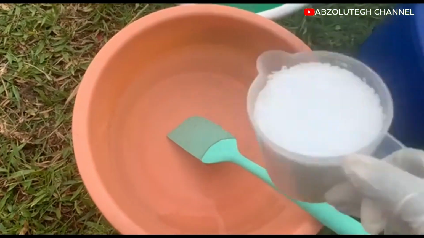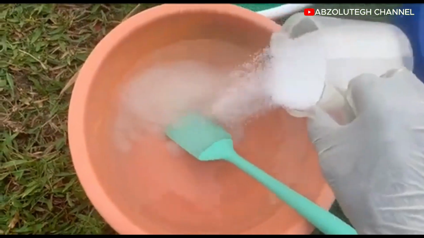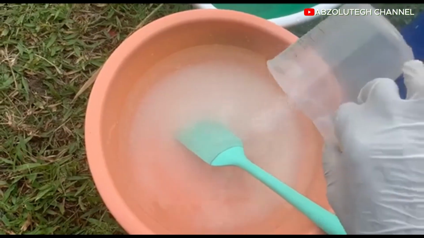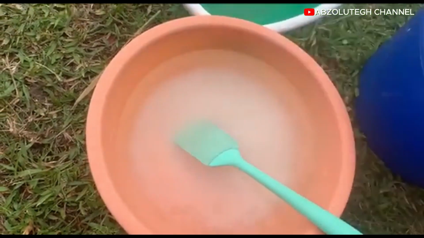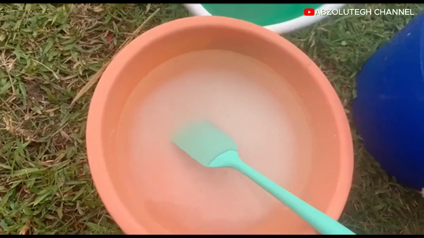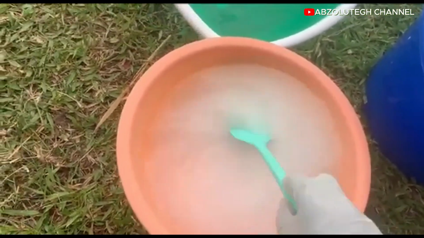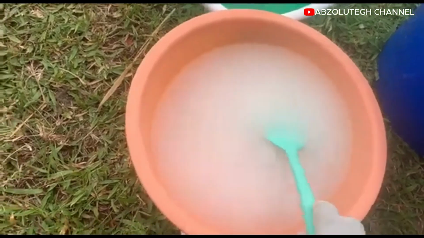After measuring the quantity of water that I will need for the caustic soda, I then went ahead to add in the caustic soda and stir. We are making our lye solution here. When you mix the caustic soda with water, it has to turn clear.